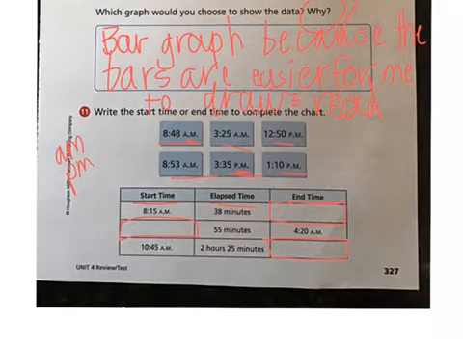So the first one, let's say school started at 8:15 and 38 minutes passed. What would that end time be? I know we've talked about using adding for this one. Anytime you know the start time, you should add. So 8:15 plus 38 minutes.